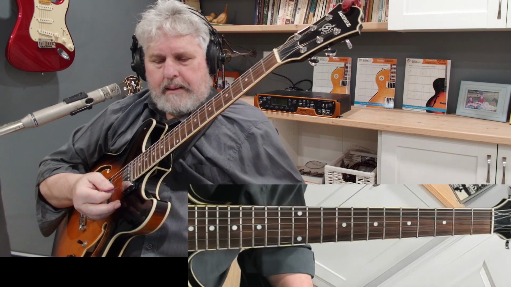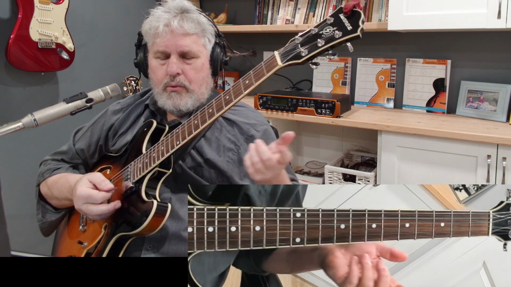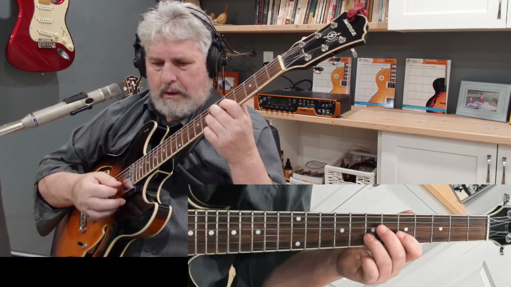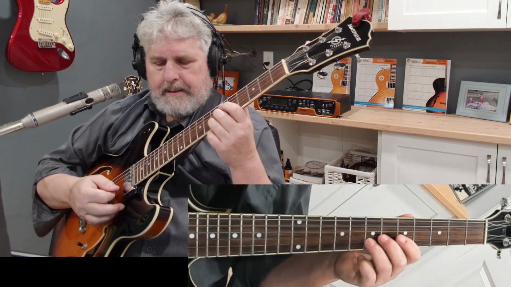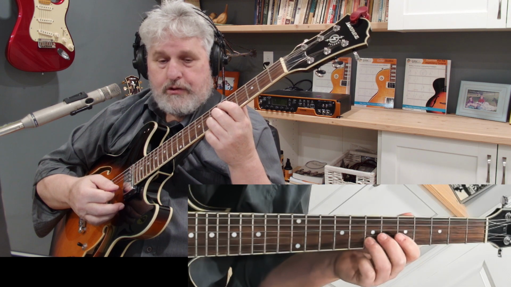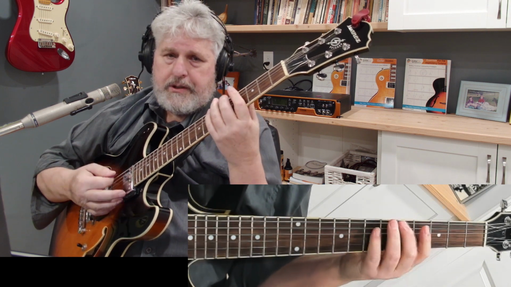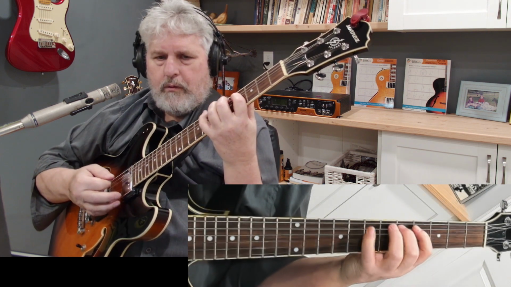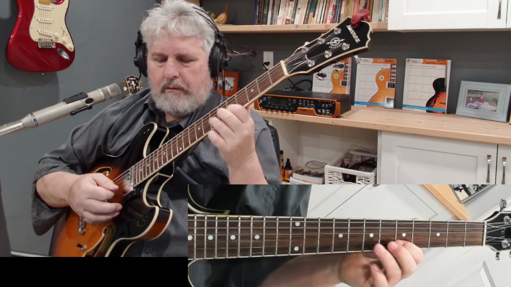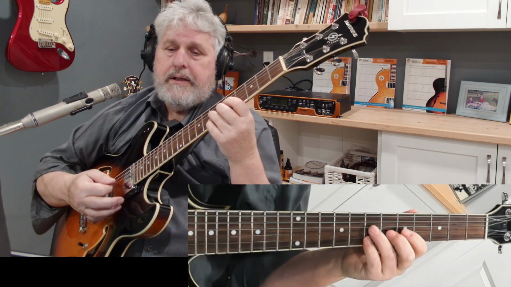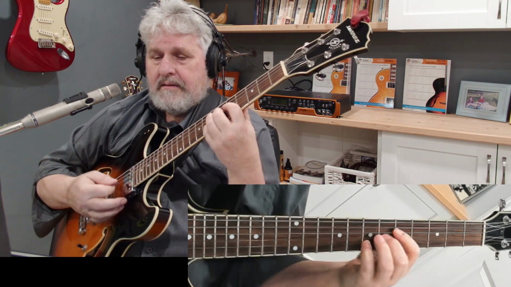But you also end up with a couple of really cool color tones. One of those cool colors is the 13, right? If I count it through the Mixolydian mode, 1, 2, 3, 4, 5, 6, 7, 8, 9, 10, 11, 12, 13. There it is. There's that cool 13.